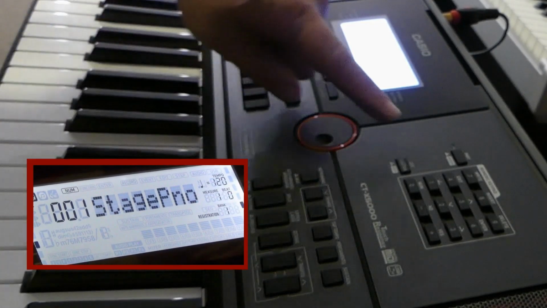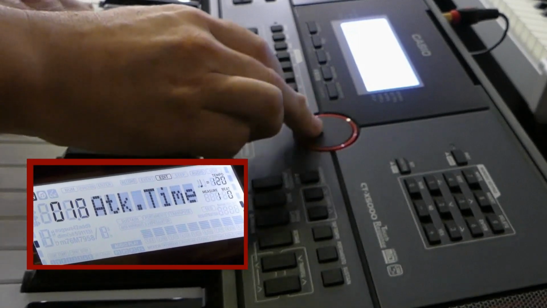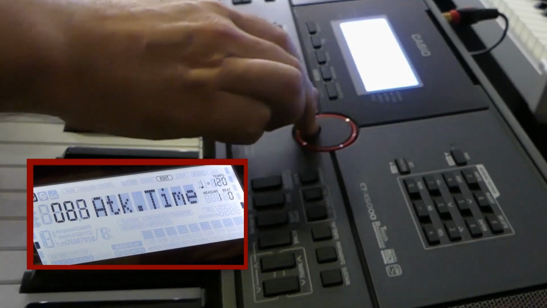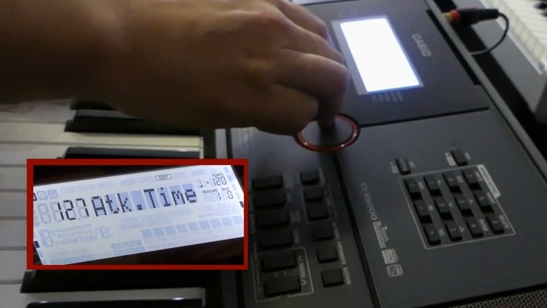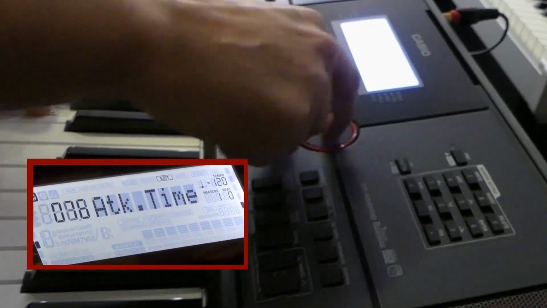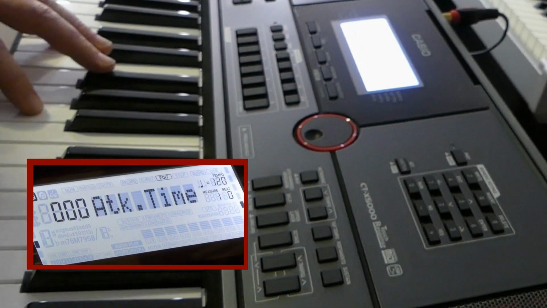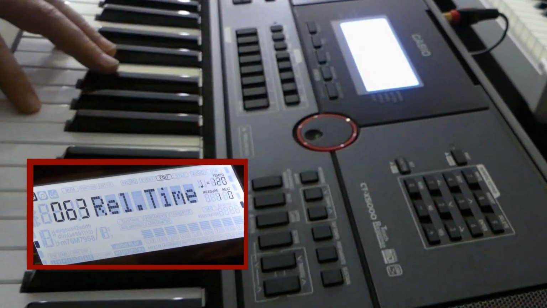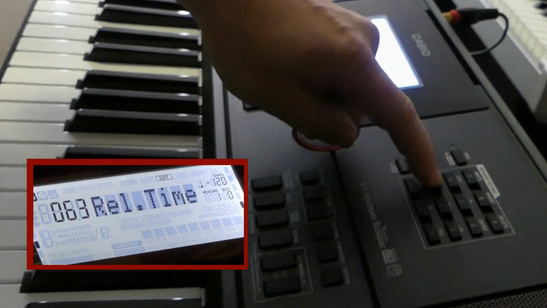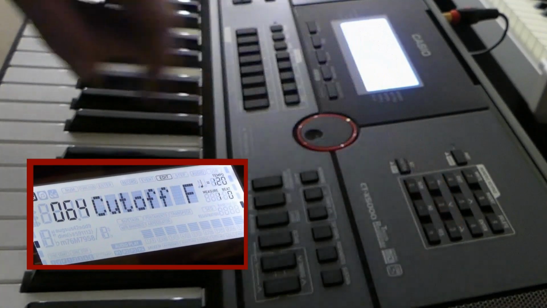Okay, here's our default sound, stage piano. Let's try messing with the attack. Normally you'd expect attack to give us a slow increase in volume as we play the sound. But notice with this stage piano, it doesn't do that. It does seem to change the timbre of the sound a little bit, but this is something you have to get used to with CTX keyboards. Familiar parameters like attack might not necessarily have the effect that you are expecting.